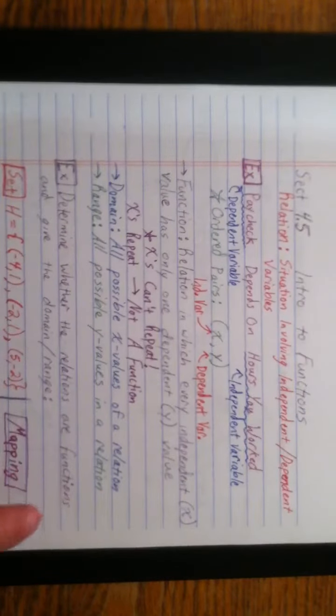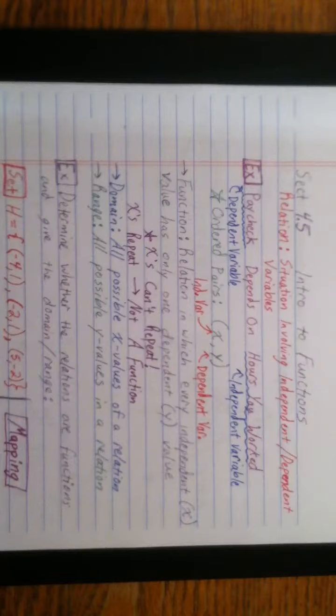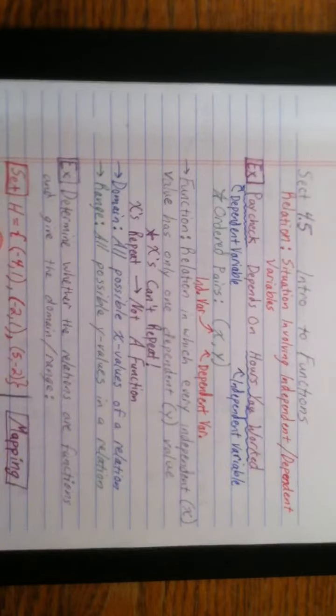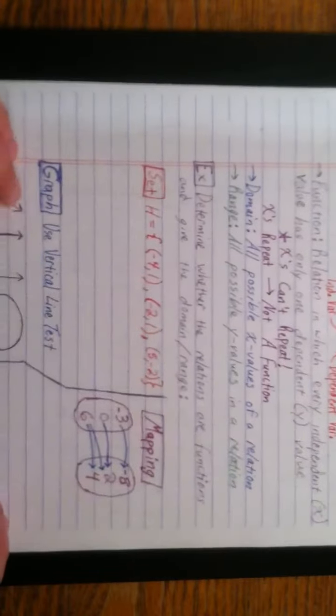So using that idea, we're going to look at the 3 different ways you could be given a relation and determine what the domain and range of those relations are, and also determine if they are a function or not. Our first example is when you're given a set of ordered pairs. Usually in math we give a set a name, a letter. In this case we're calling it set H. Set H in this example is the set of ordered pairs (-4, 1), (-2, 1), and (5, -2).